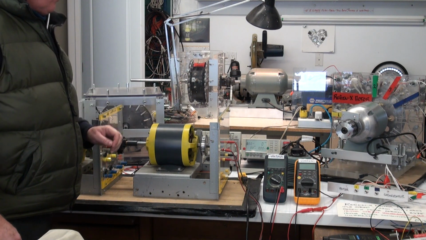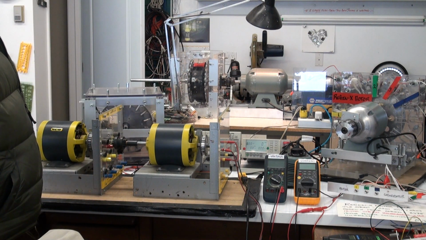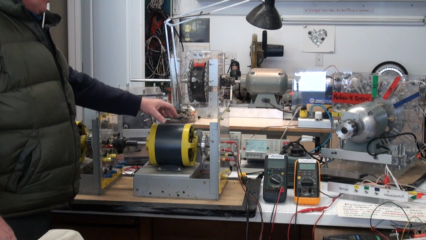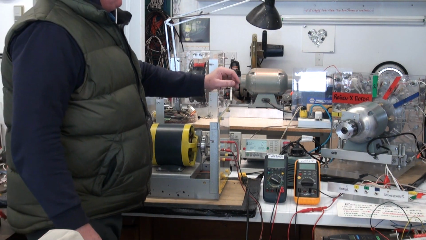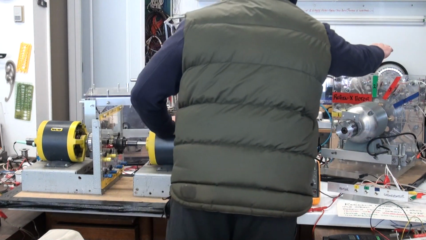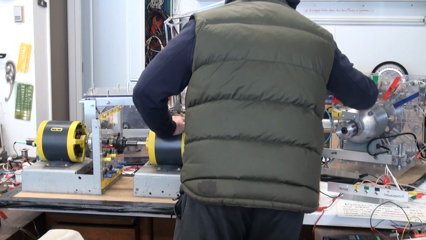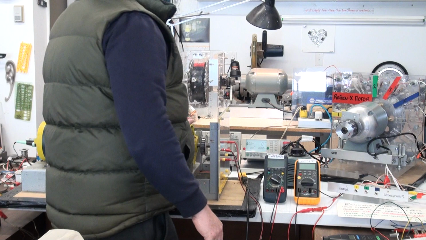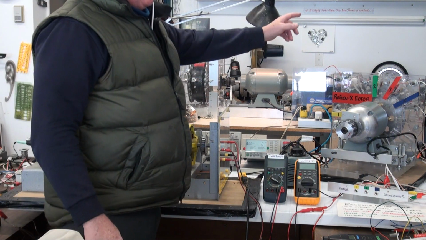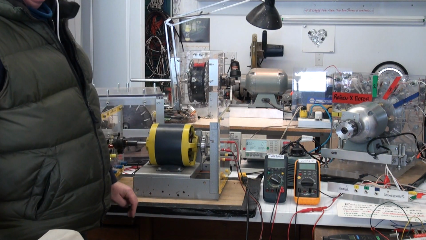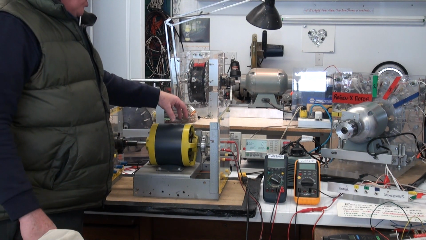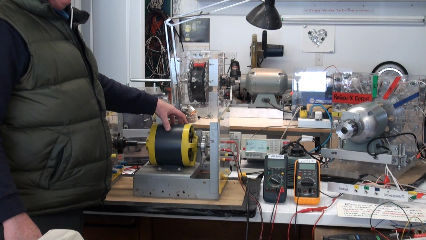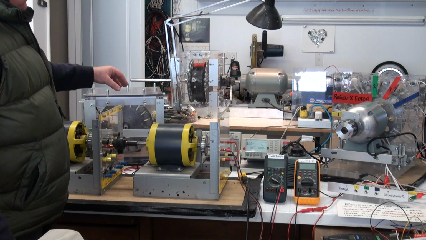Now, the ReGenX motor that we're demonstrating today is right here, and we're using this motor in order to drive the ReGenX motor and the ReGenX generator.